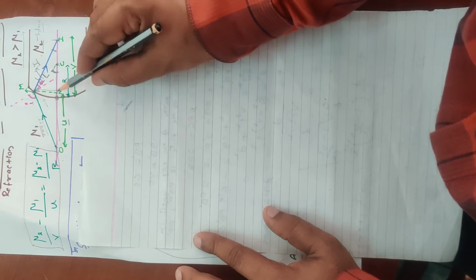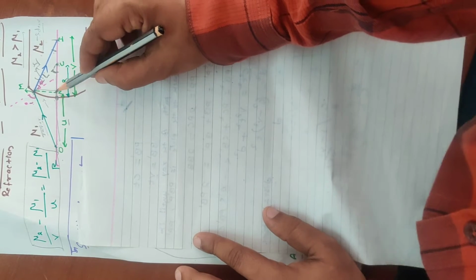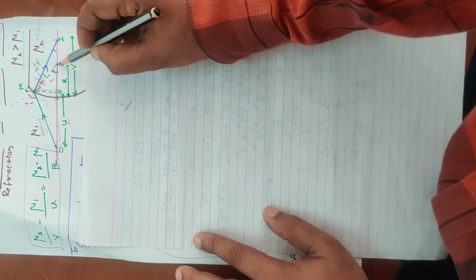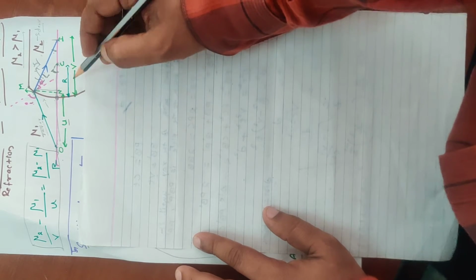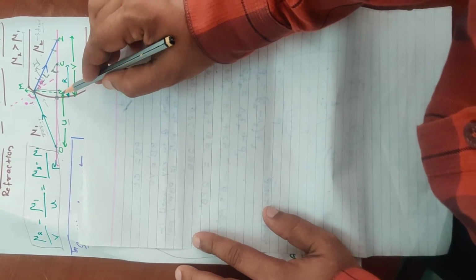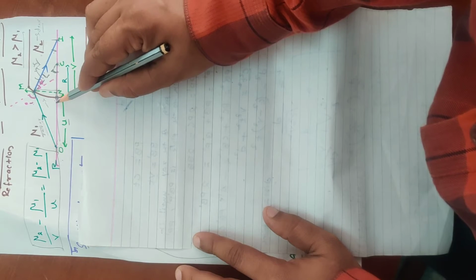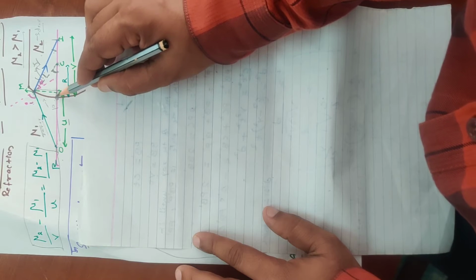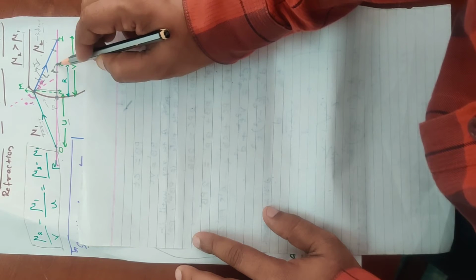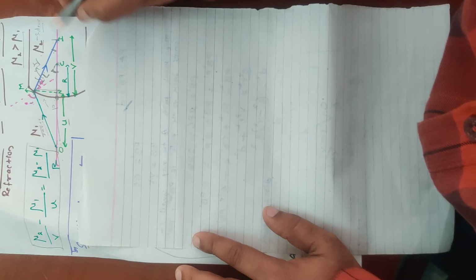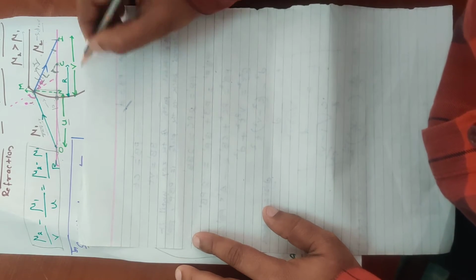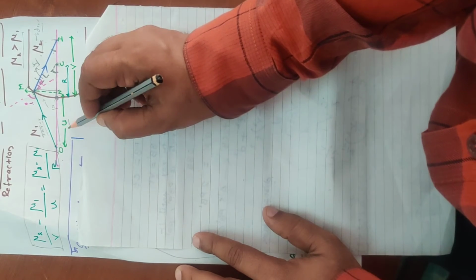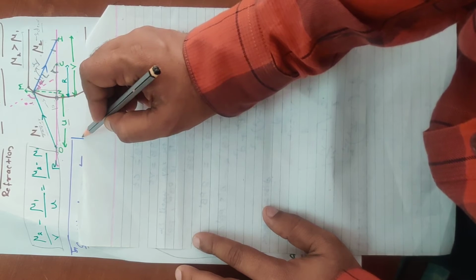The point where the axis touches the surface is called P, and from C the radius of curvature is measured. This is the radius of curvature, this is V, the image distance, and this is the object distance.